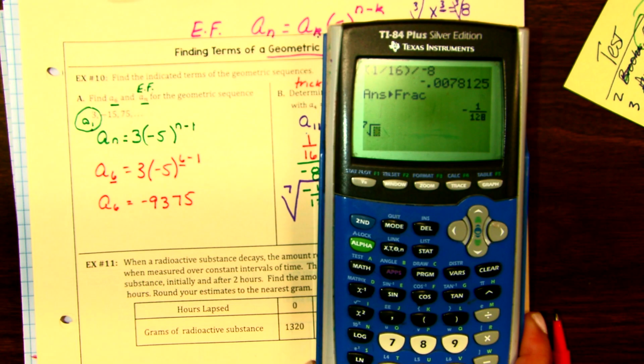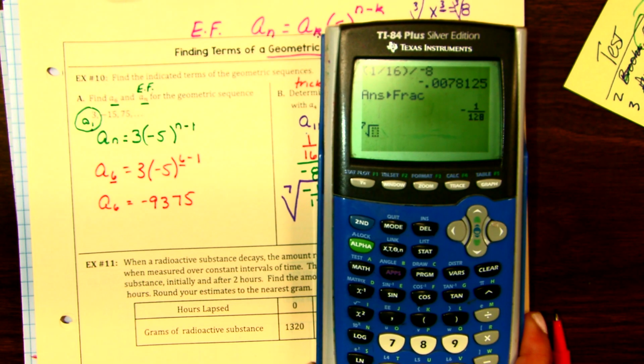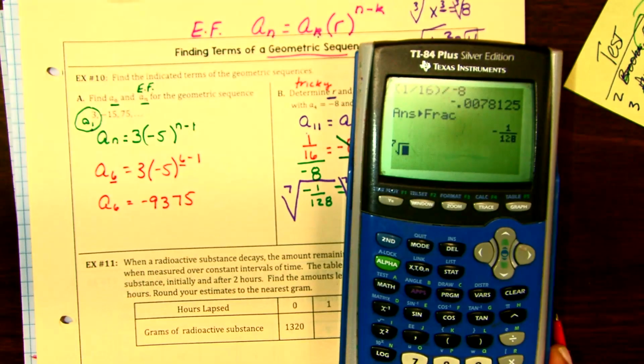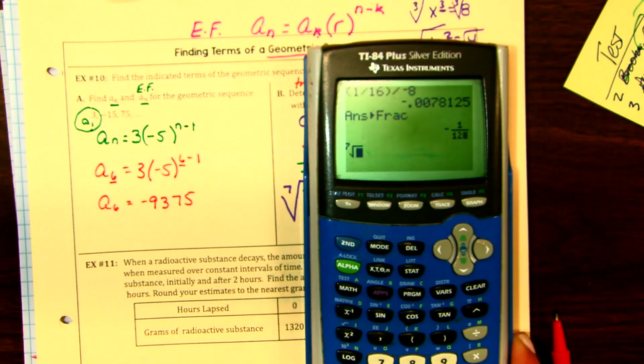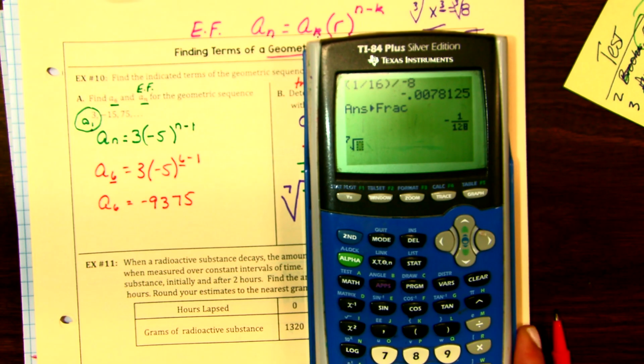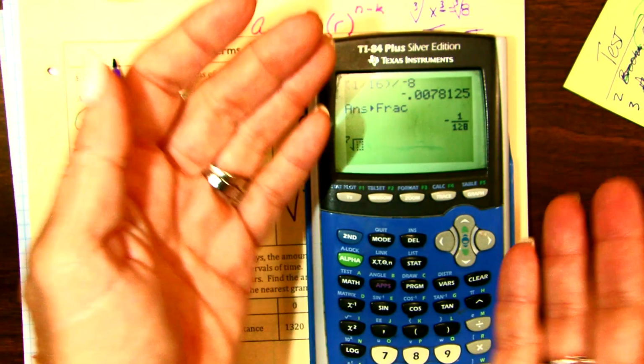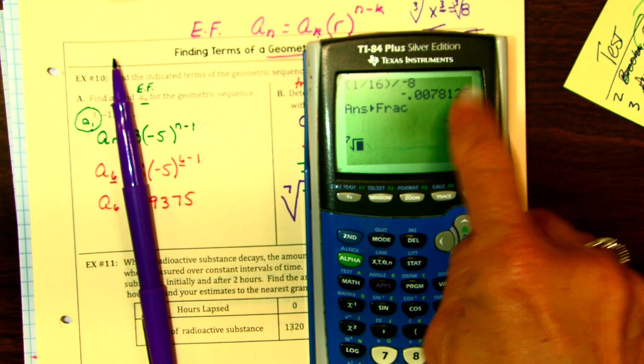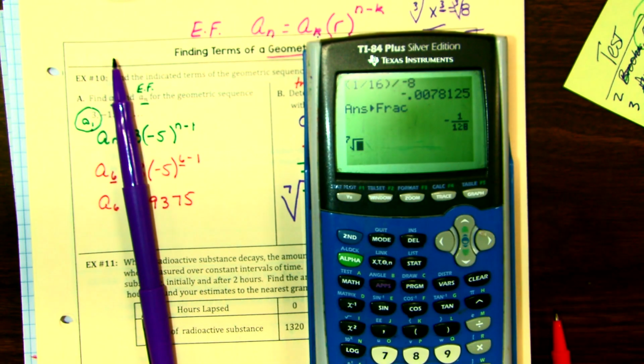Okay? Now here's something else I'm going to show you. Like you're going to be typing -1 over 128 in here hypothetically, but there's a really nice feature on these calculators that will scoop up the most recent answer and drop it where your cursor is. I want that fraction to go right there. I don't feel like typing parentheses and all that stuff.